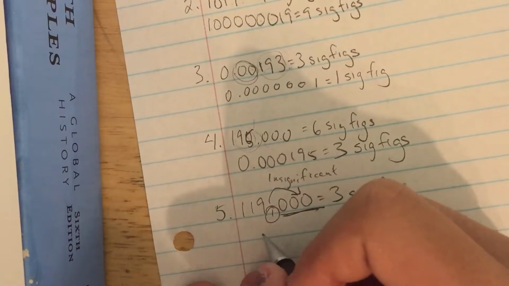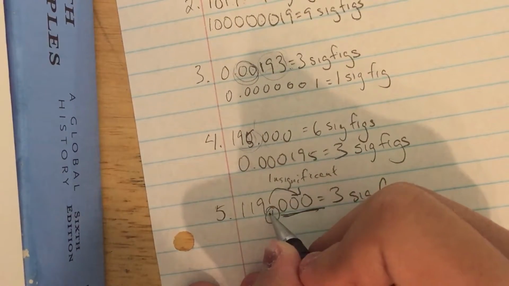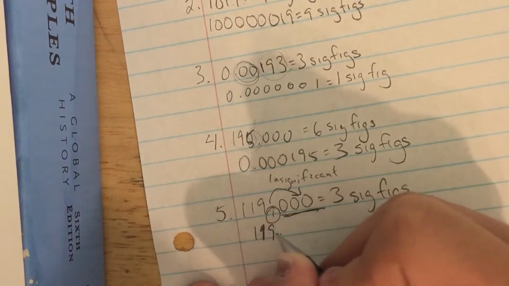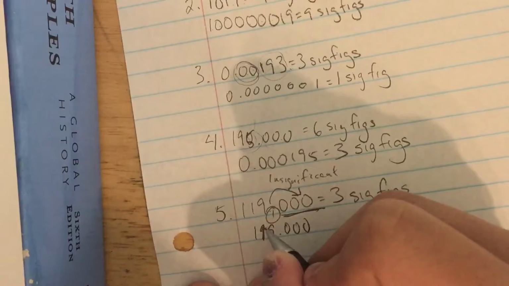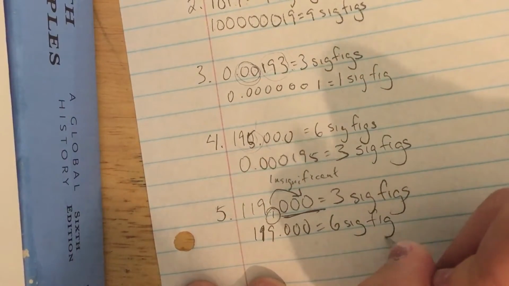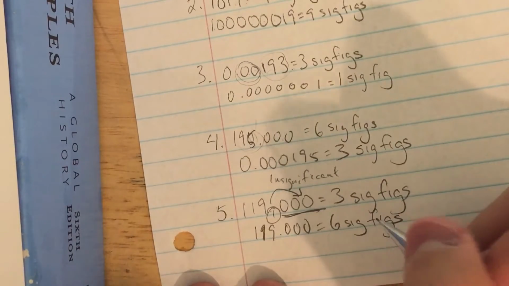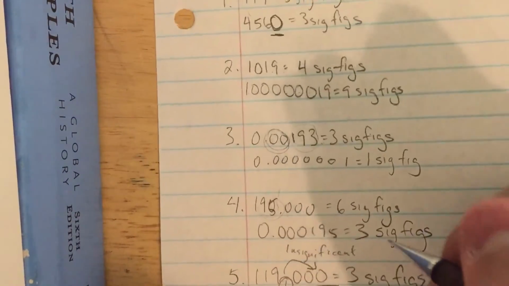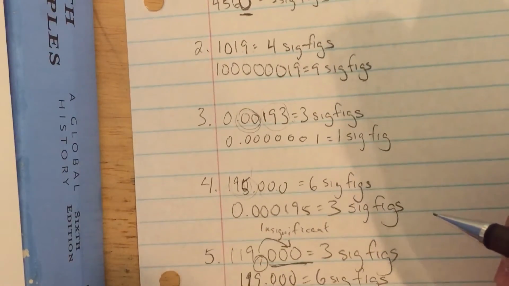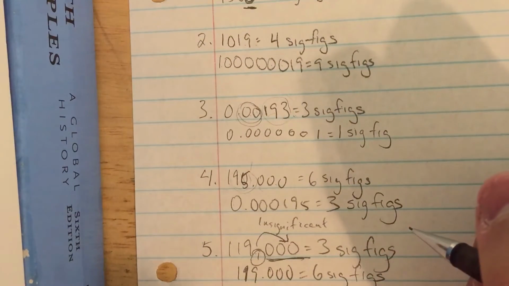Now, be sure to make clear to your instructor that this is a comma, not a dot, because this is a decimal. So if I had 119.000, this would be 6 sig figs instead of 3. I think this concludes all the knowledge that is needed of sig figs. Just make sure that you count correctly and you use your sig figs correctly when you do operations, which I will explain in the next video.